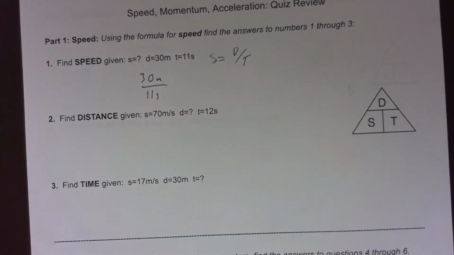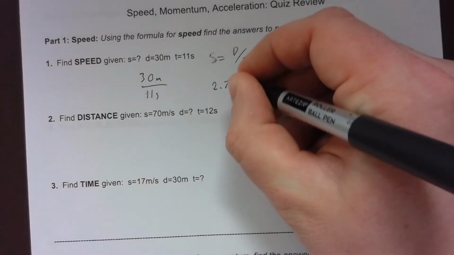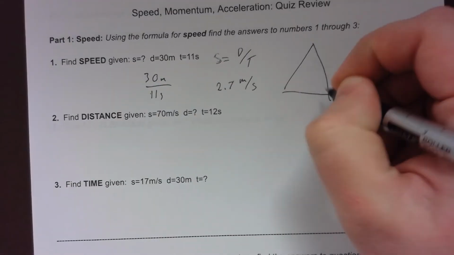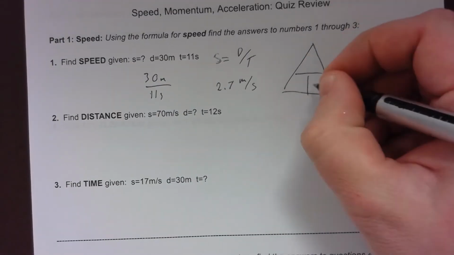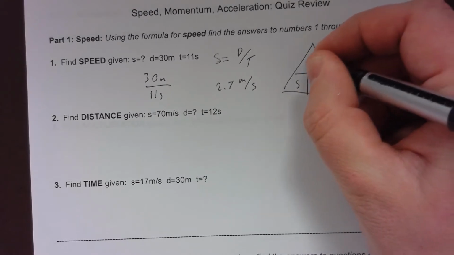So 30 divided by 11 gives me an answer of 2.7 meters per second. Remember, if I want to do this as the triangle, I am more than welcome to. So I have my 11 seconds, I have my speed, and I have my distance of 30 meters.